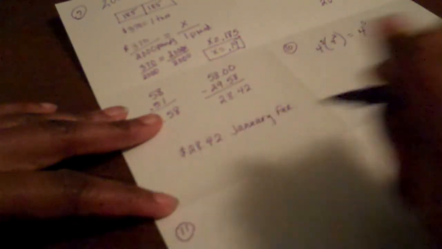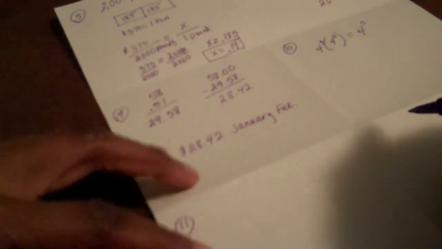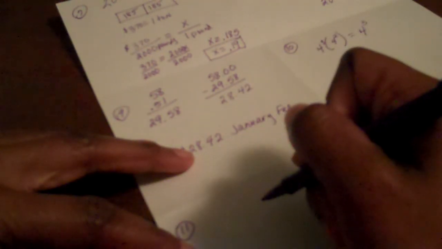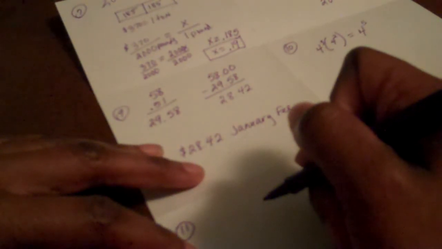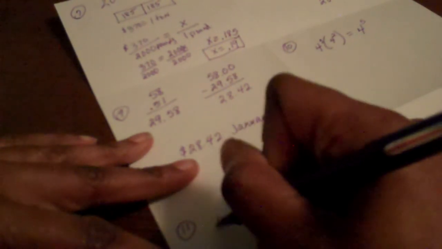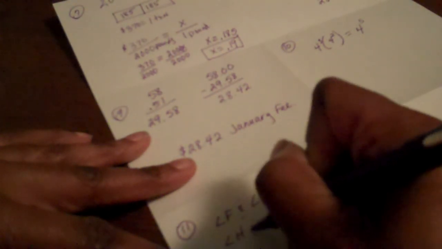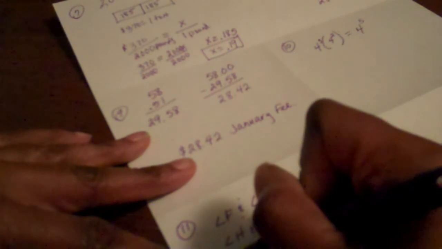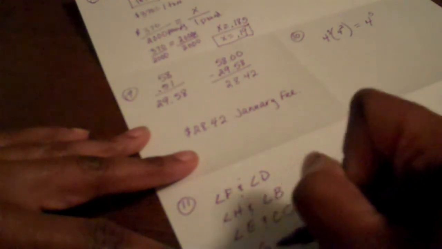Number 11. In question number 11, it says name 4 pair of corresponding angles from the diagram. Well, using my vertical lines and parallel lines cut by a transversal, I am looking for corresponding. Corresponding means in the same place. So I have angle F and angle D, angle H and angle B, angle E and angle C, angle G and angle A.